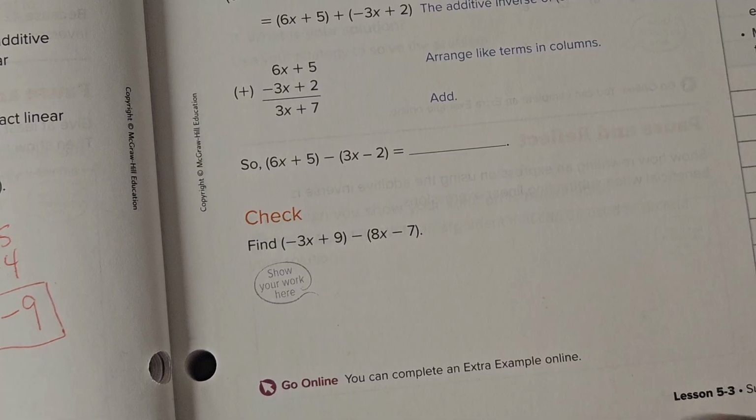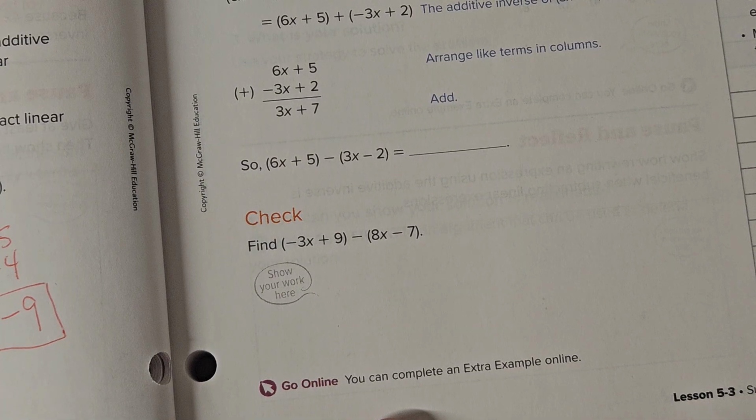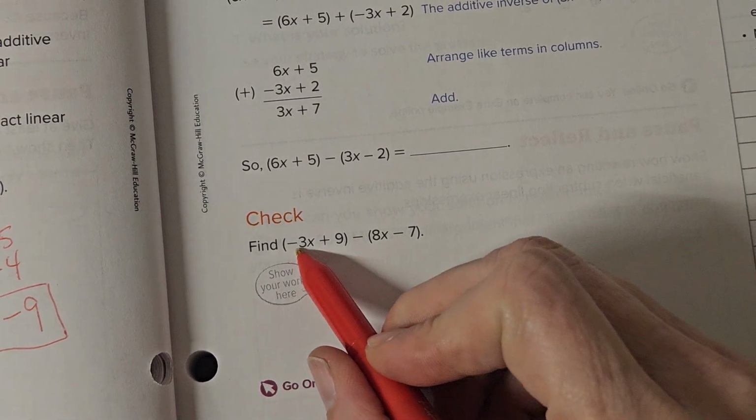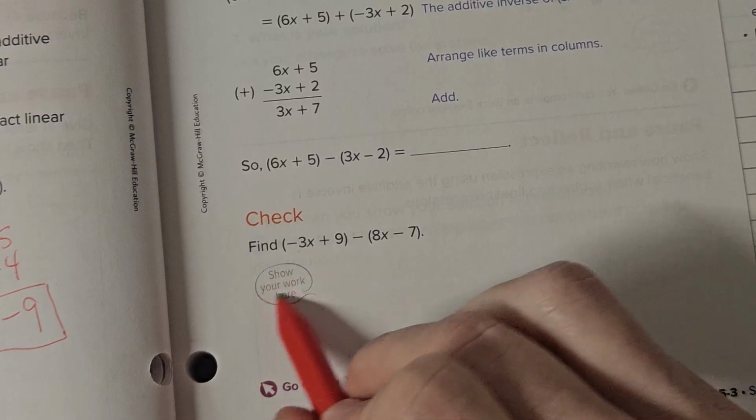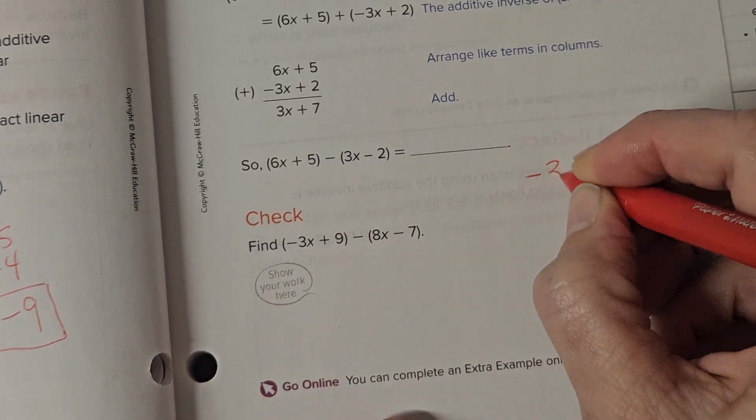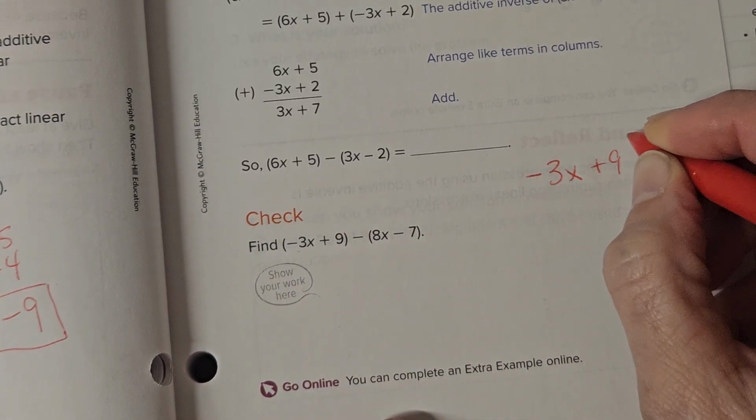Okay, let's try this check. I hate this little thing they put. It gets in my way. I should write them a letter.